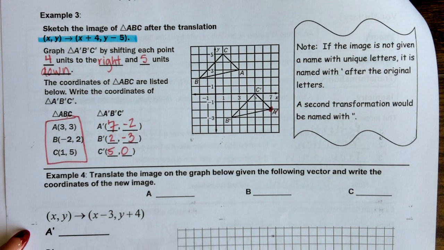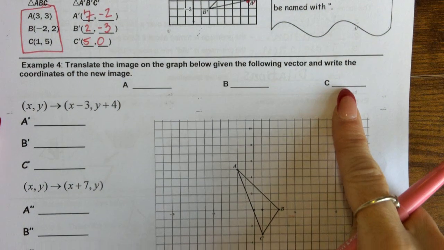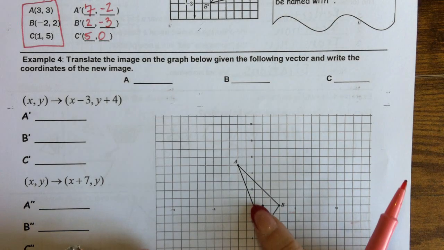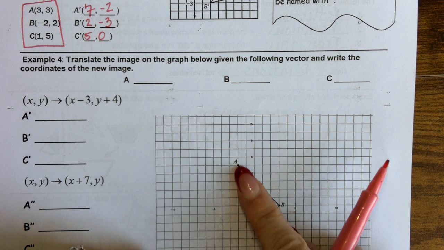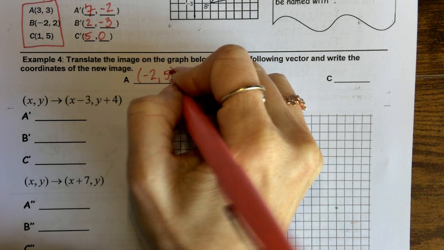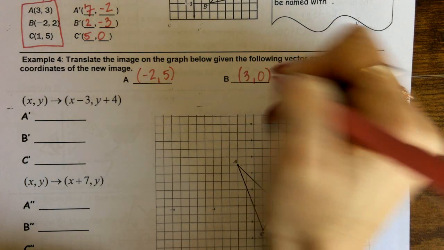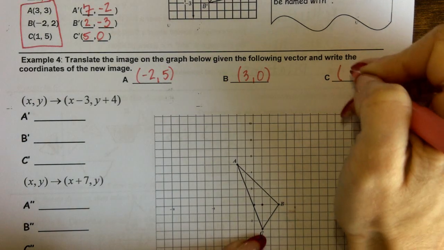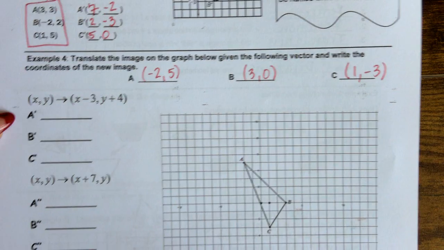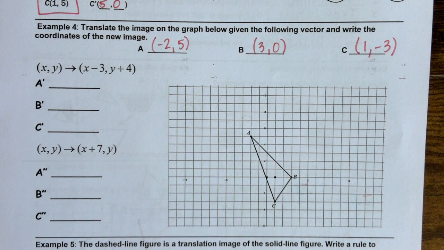All right, example 4. I'm going to help you find A, B, and C, and then you're doing the rest. Okay? A is currently located at negative 2, positive 5. So I am looking at my pre-image right here. B is located at 3, 0. And C is where? 1, negative 3. Perfect. Now you are going to find this image and draw it. And your second one. Go.